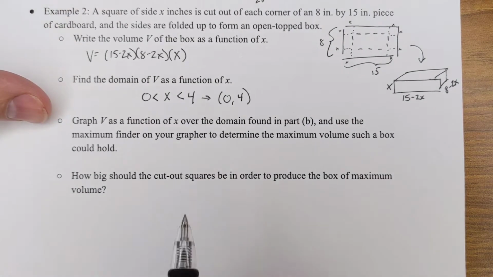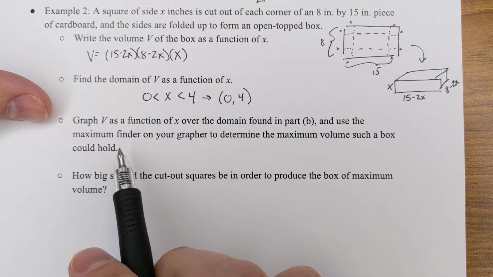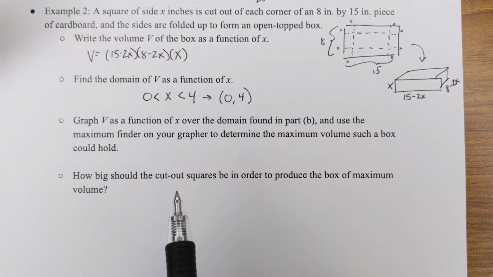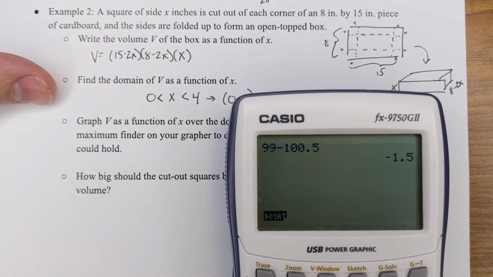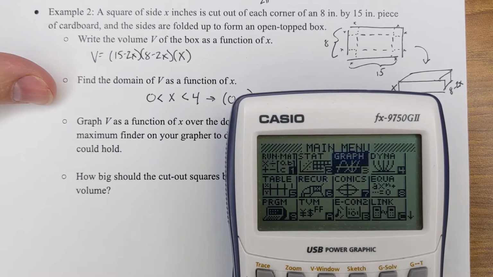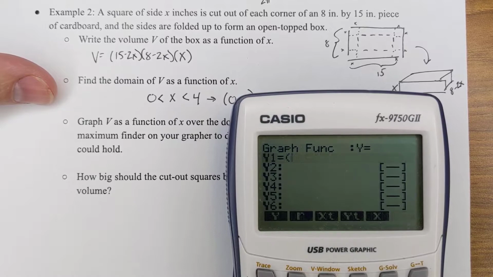Okay, the third one says graph V as a function of x over the domain and use the minimum or maximum finder in your grapher to determine the maximum volume such a box could hold. So let's see if we can get my screen to show up. Menu, graph. I need to graph that equation, 15 minus 2x, and then 8 minus 2x, and then x.